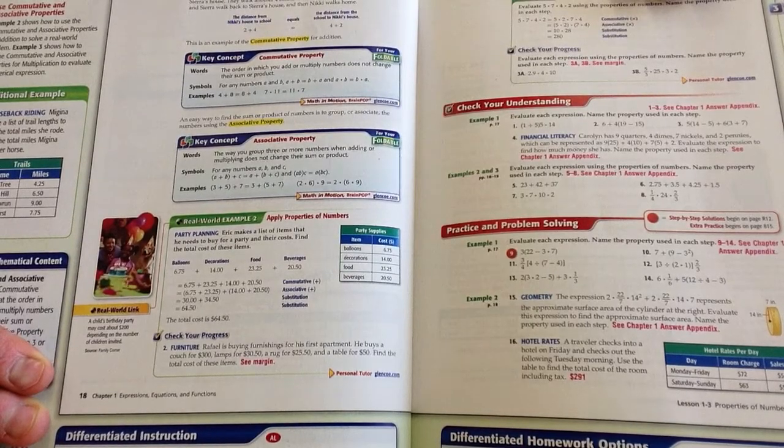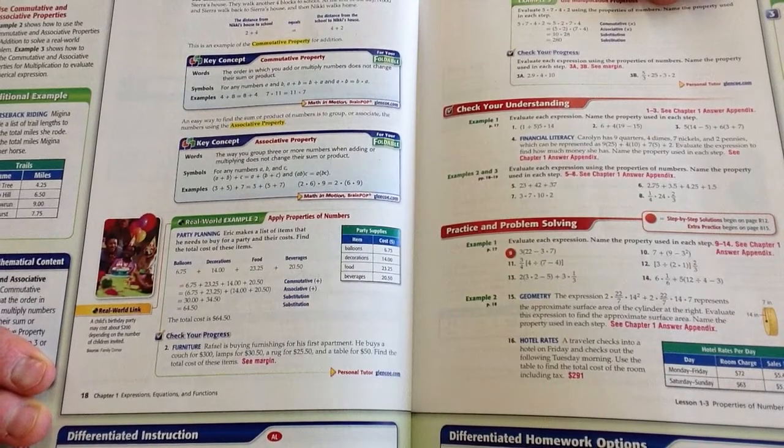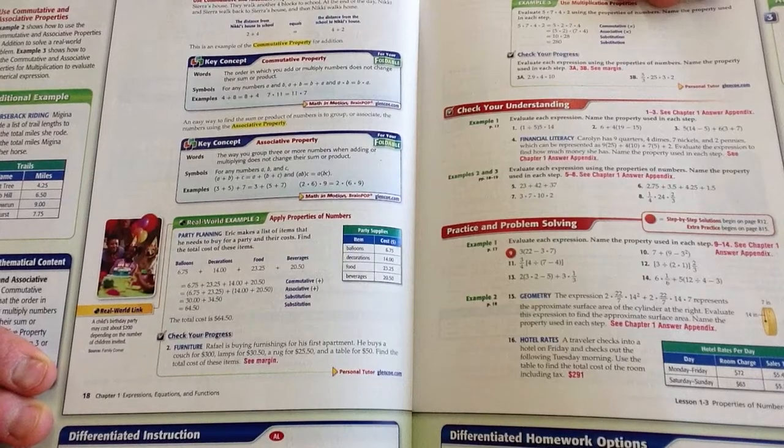Also, the associative property says that while I won't change the order, what I'm going to do is group numbers using parentheses, and I'm allowed to group numbers however I want as long as it is addition or multiplication.